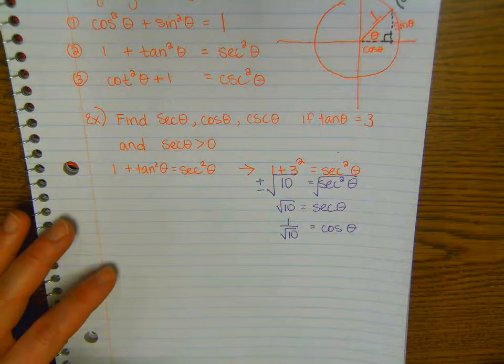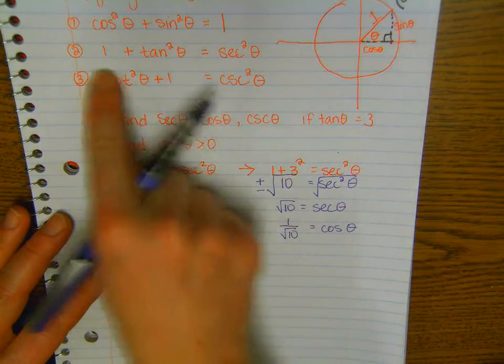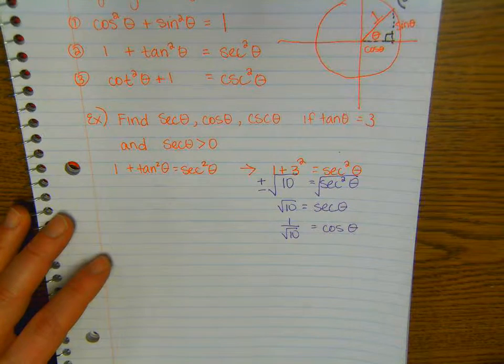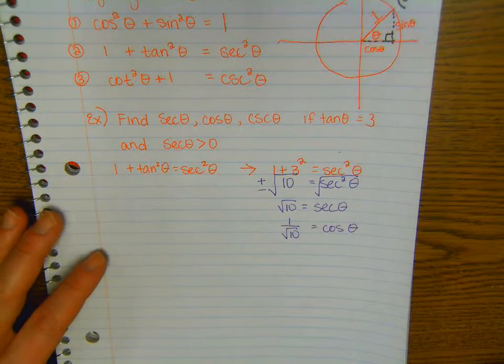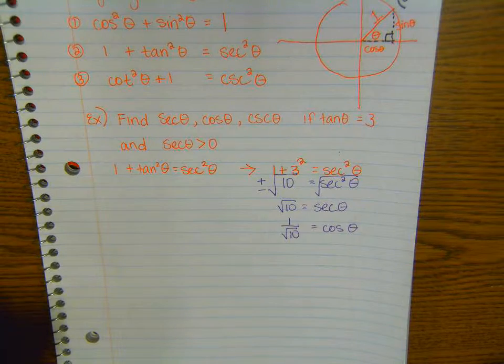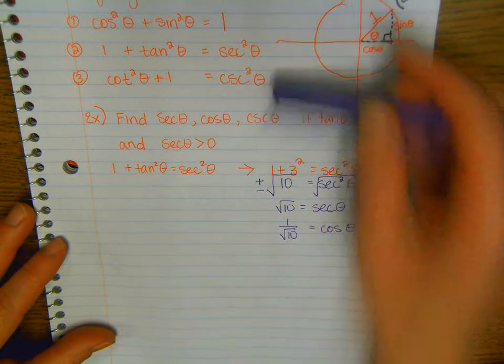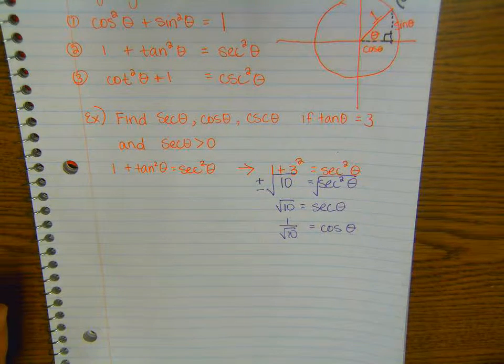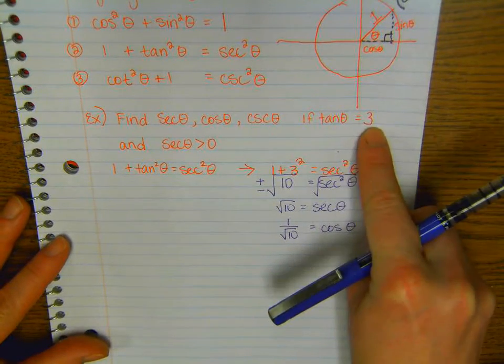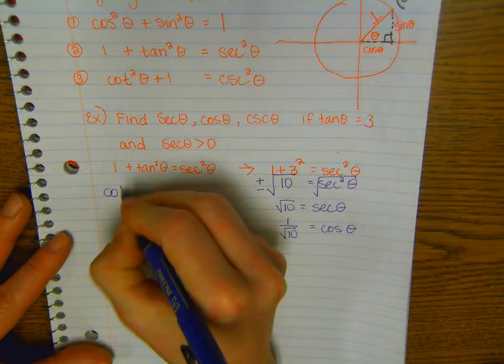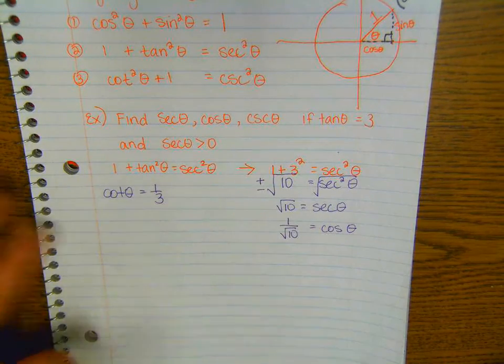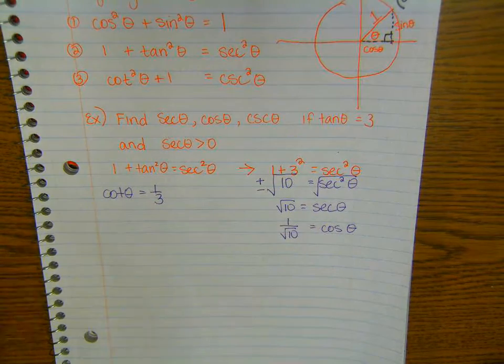Okay, so that's using really this second one. But shoot, now I found secant and cosine. Now I have to find cosecant. Well, what do I need up here to find cosecant? Cotangent. Do I know cotangent? Is there a relationship between tangent and cotangent? Yeah. If the tangent is 3, what is the cotangent? Very nice. Okay, so now we're going to go through again, and we're going to use the third Pythagorean identity to find cosecant.